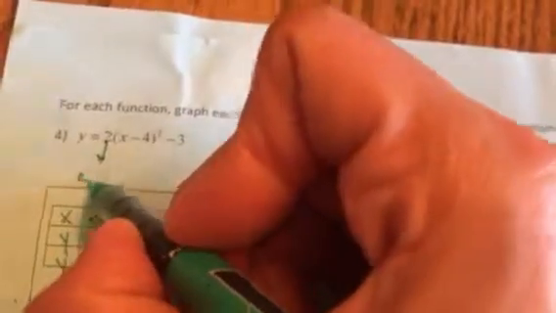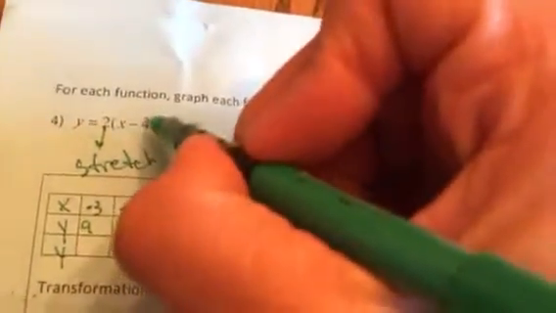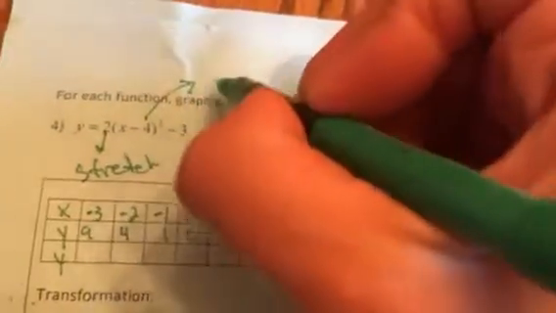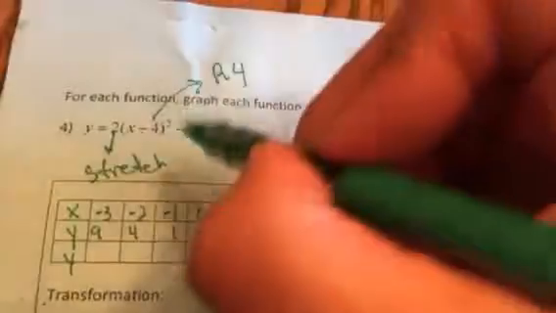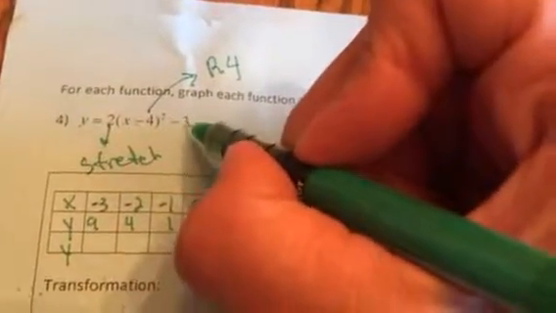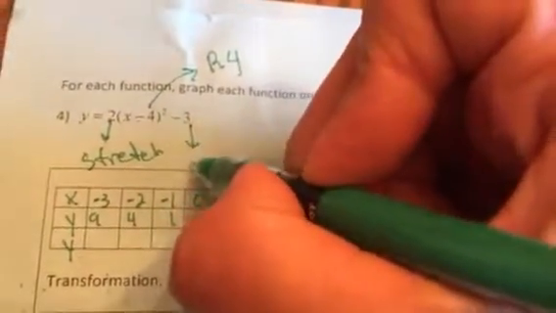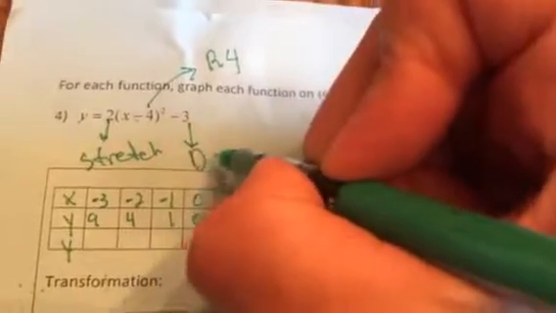So remember the number in front: when it's bigger, it stretches. I'm going to take the opposite of the number in here, and that's 4, so it's going to go right 4. The inside number is left or right. And then that minus 3, this outside number here, is my down or up number, but it's going to be down because it's subtracting.